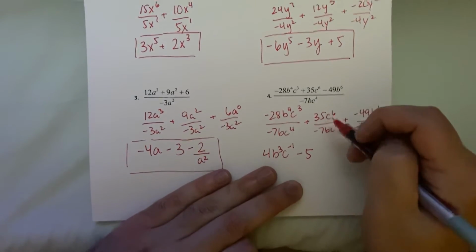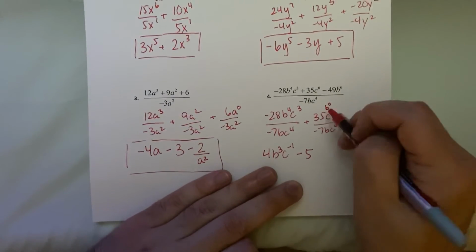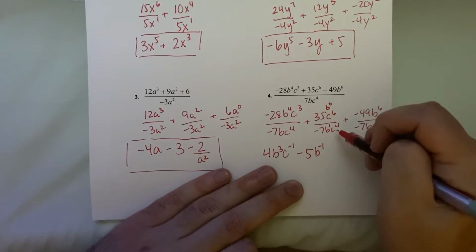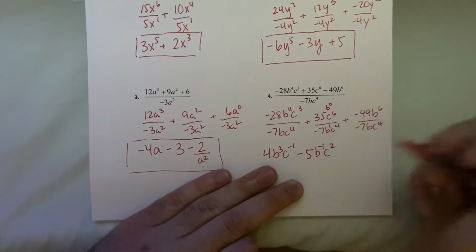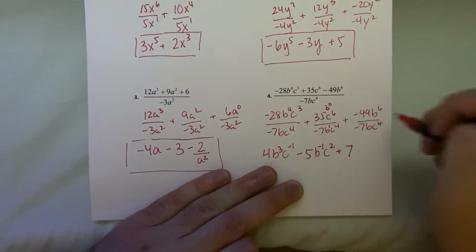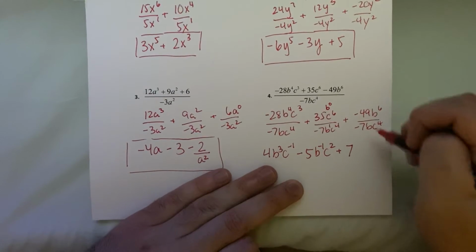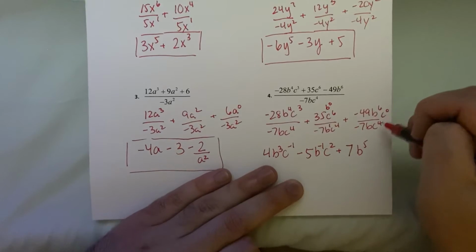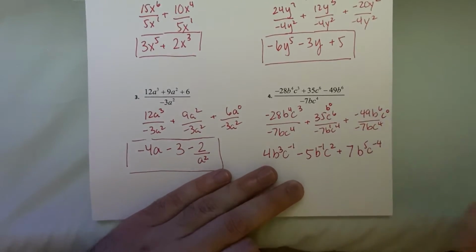There is no b here, so it would be like there's a b to the 0th, minus b to the first is b to the negative first. C to the 6th minus c to the 4th is c squared. And lastly, negative 49 over negative 7 is positive 7. B to the 6th divided by b is b to the 5th. And then this is like there's a c to the 0th. 0 minus 4 is negative 4.